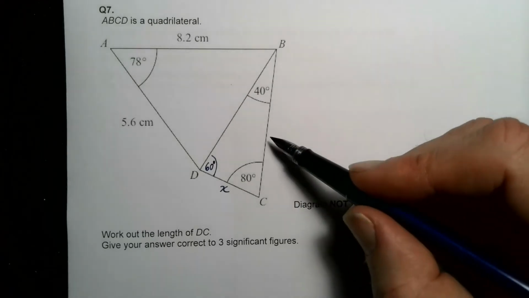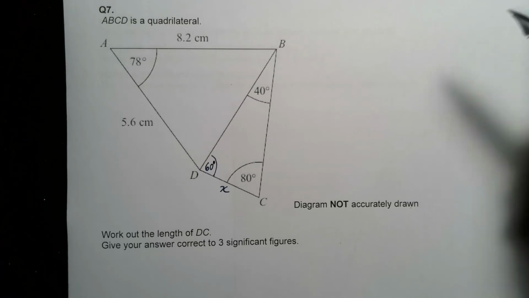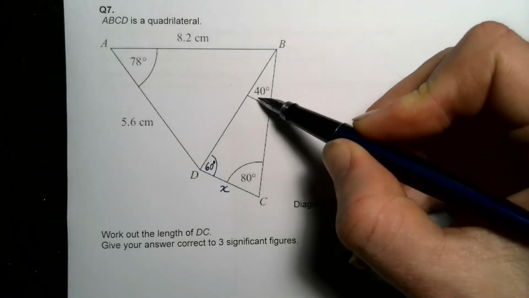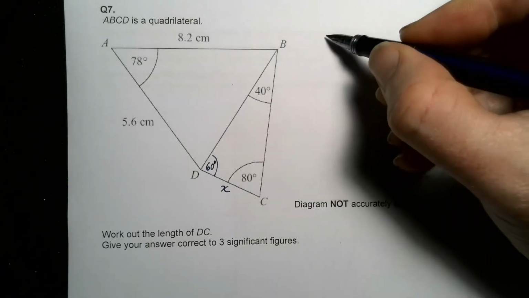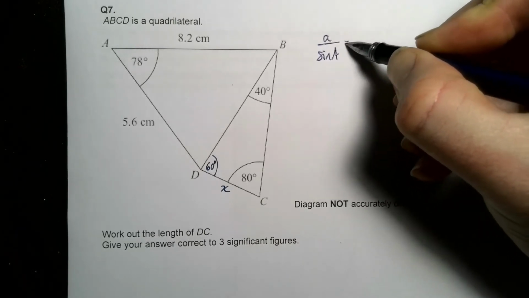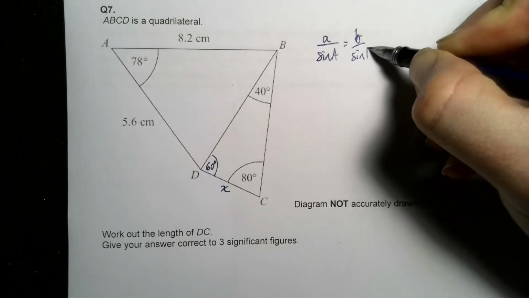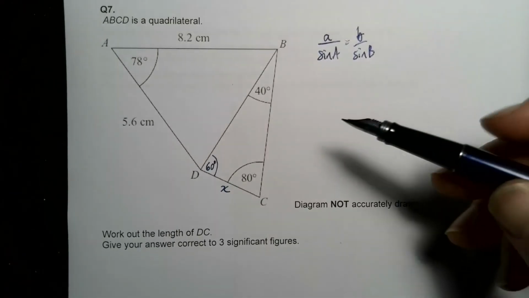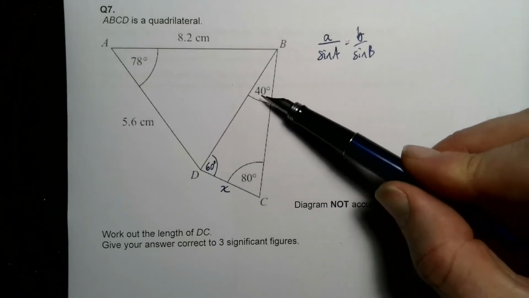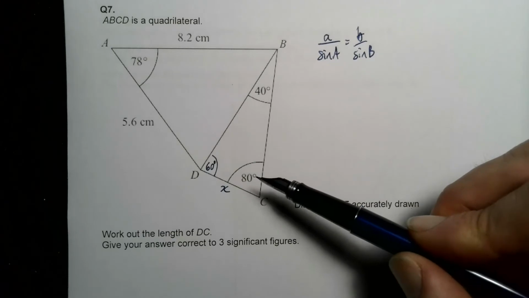What I need to know is at least another length, so that I could use, if I know that angle there and that. Do you remember the sine rule is a over sine A equals b over sine B equals c over sine C. Basically what you need is if you want a length and you've got the angle opposite it, you need another length opposite another angle.